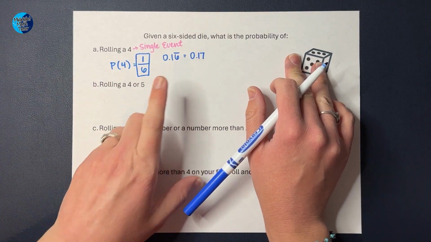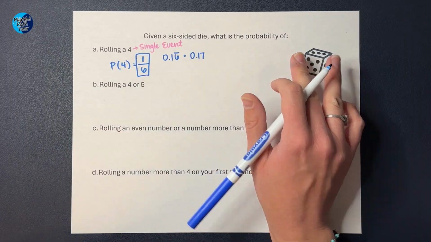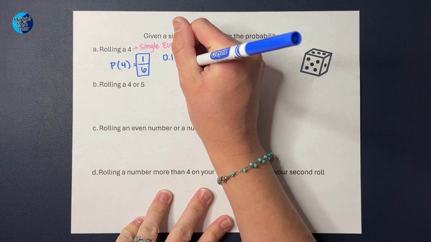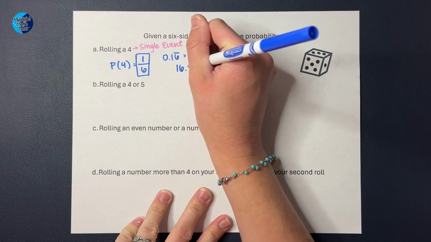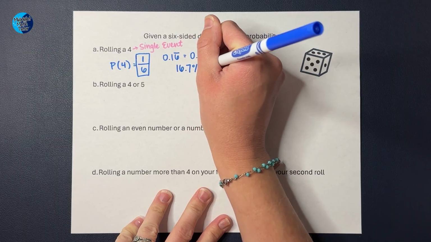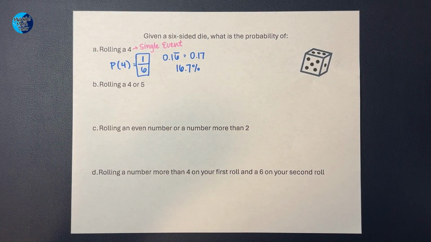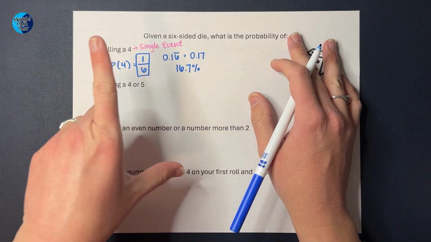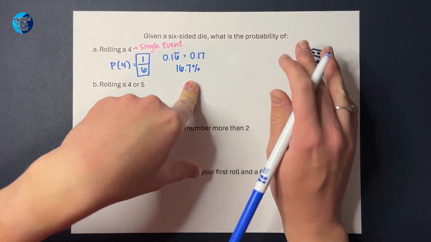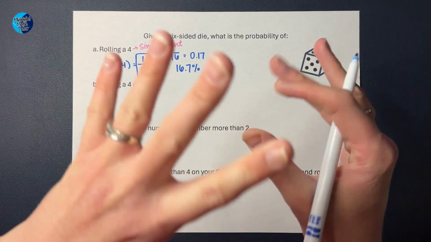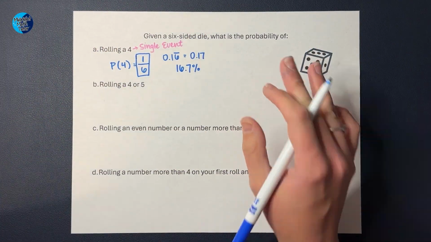If I want this to be a percent, I'm going to move the decimal over 2 spots and get approximately 16.7%. If you aren't super comfortable with switching from a fraction to a decimal to a percent, I'll have a video for you in the corner where I go over that, and it's pretty easy.